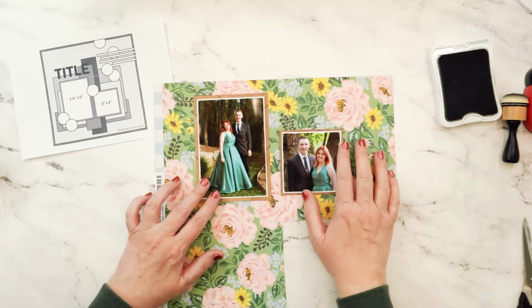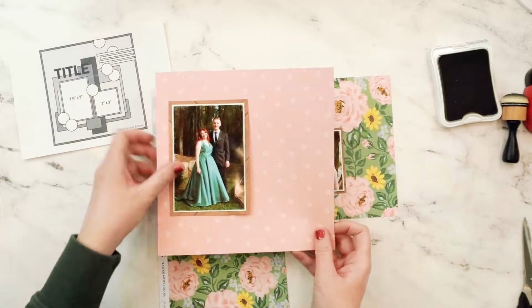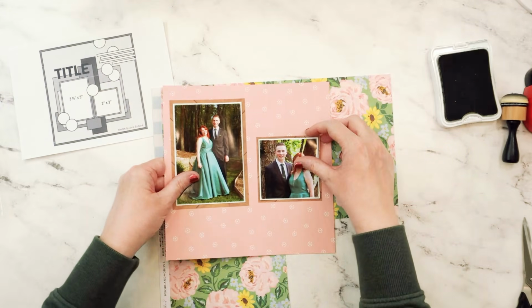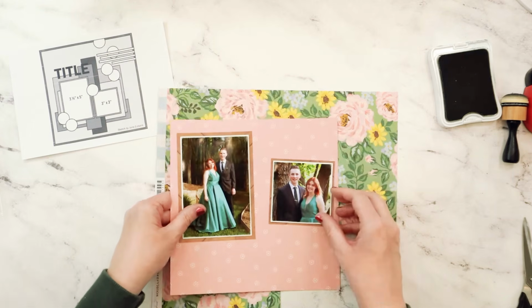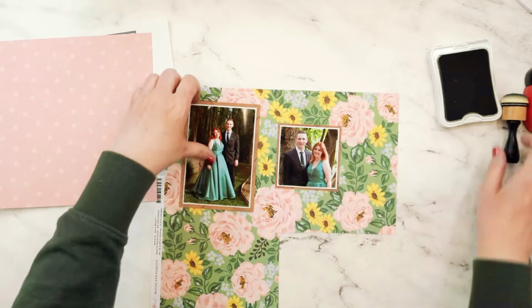I guess I could do it this opposite way. I'm trying to think what I want to use as my largest rectangle. I just love the green.